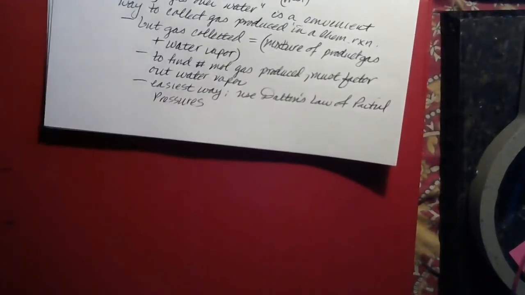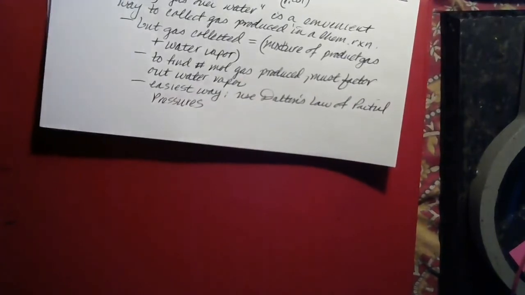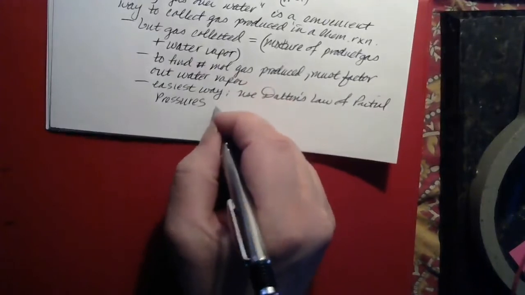And basically you find the pressure of the product gas alone, and use that to find the number of moles of product gas from the ideal gas law.